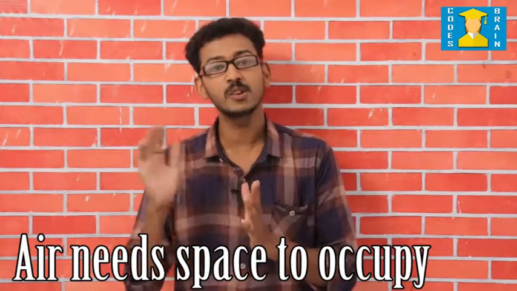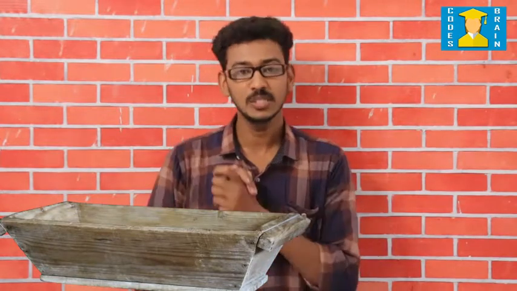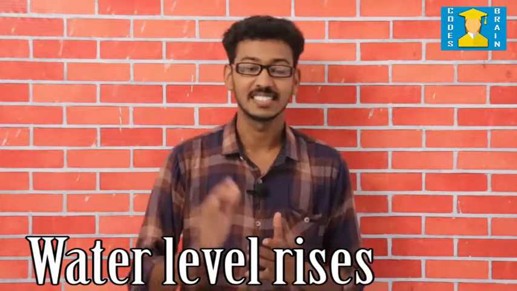Moving to the first property, air needs space to occupy. Take a trough as shown in the figure and fill 3/4 with water. Keep a dry glass tumbler perpendicularly immersed in water in the trough. Upon observing this, answer the questions. What happens to the water level in the trough? Answer: the water level rises.